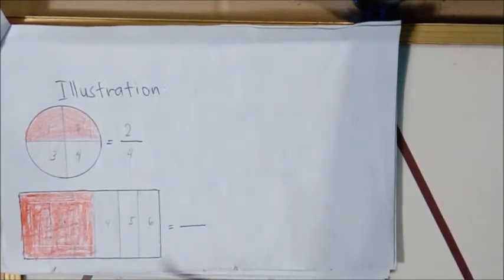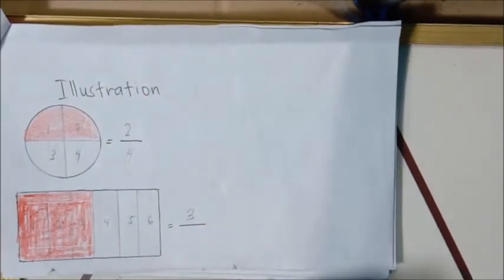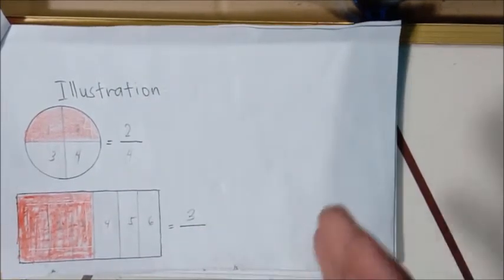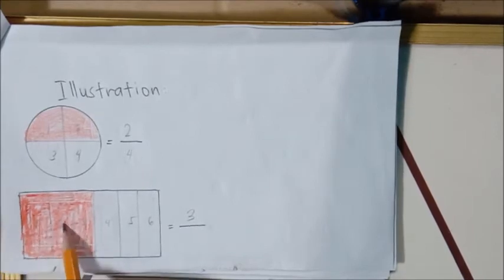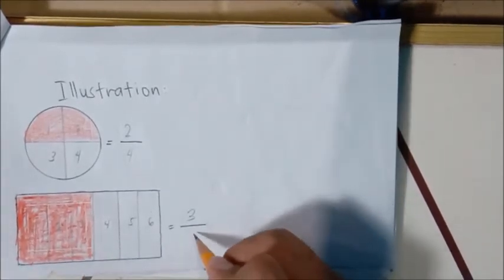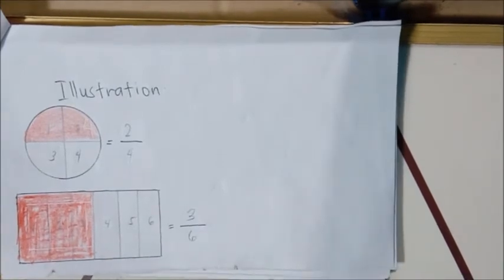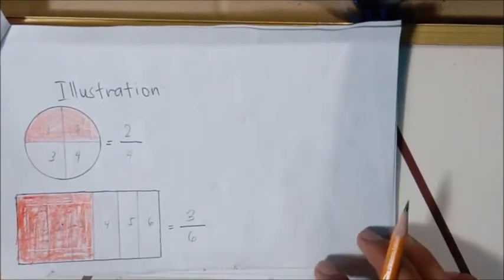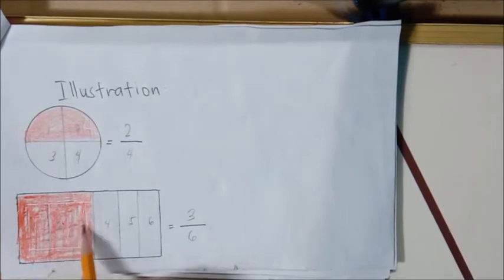Yan. So, our fraction is, what is the numerator? The numerator is 3. Why 3? Because I shaded 3 parts; the numerator is how many parts you have. So, I have 3 parts. 1, 2, 3. What is the denominator? The denominator is 6. Why 6? Because the whole is divided into 6 parts. 1, 2, 3, 4, 5, 6. Do you get it?